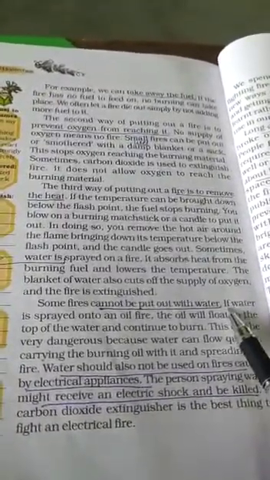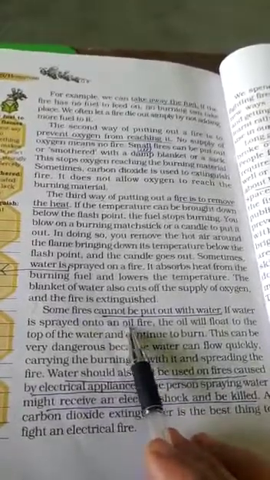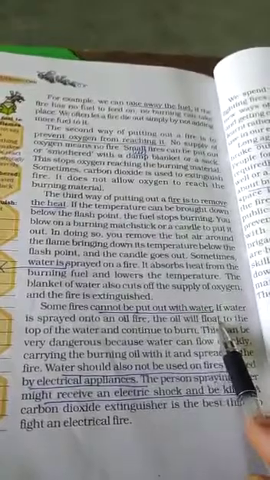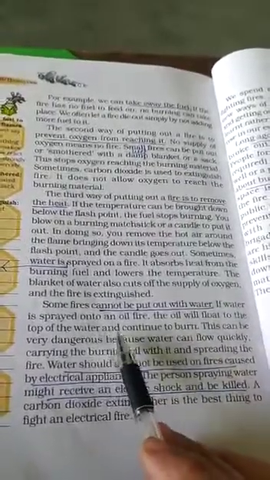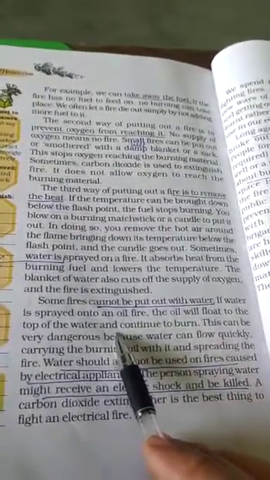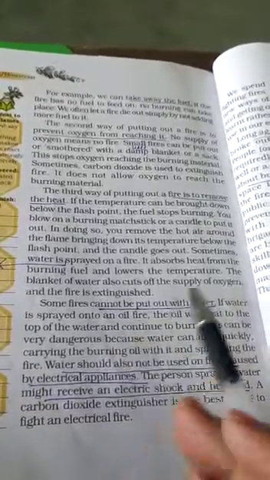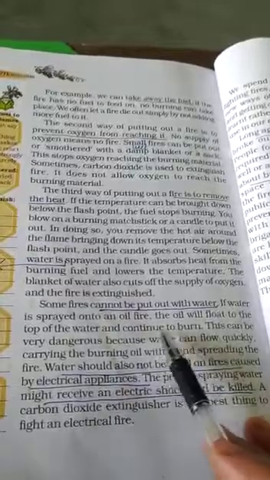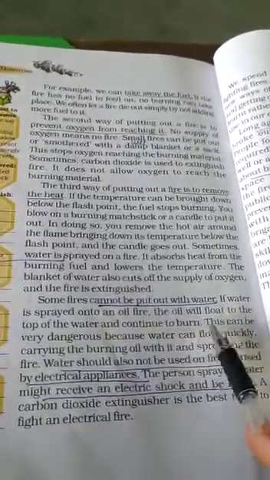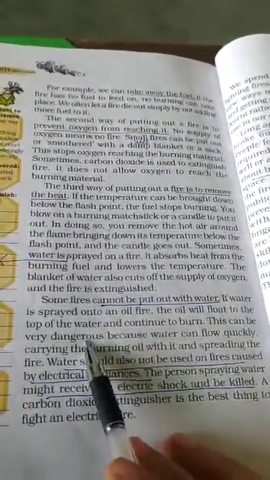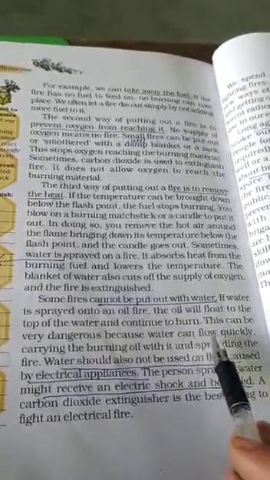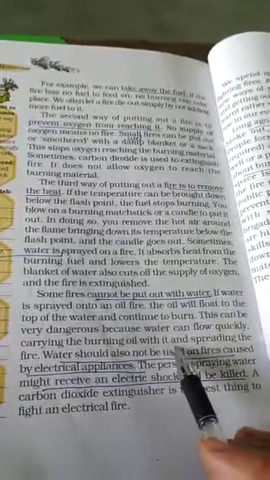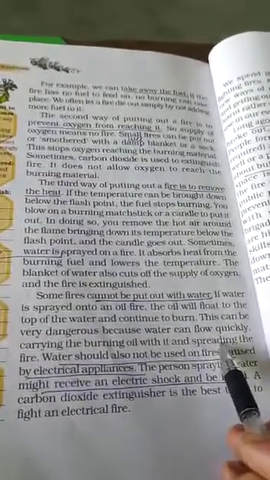For example, if water is sprayed onto an oil fire, the oil will float to the top of the water, because of the nature of oil. Oil will start floating on water and continue to burn. This can be very dangerous because water can flow quickly, carrying the burning oil with it, and spreading the fire.